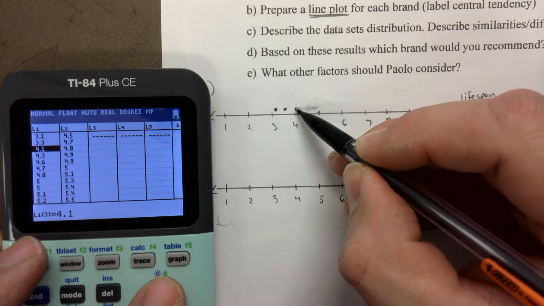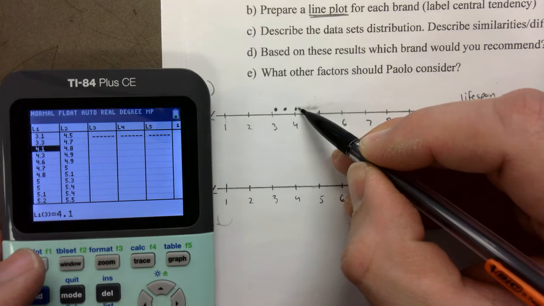4.1 is right about there. Let's make smaller dots. 4.3 is right about there.